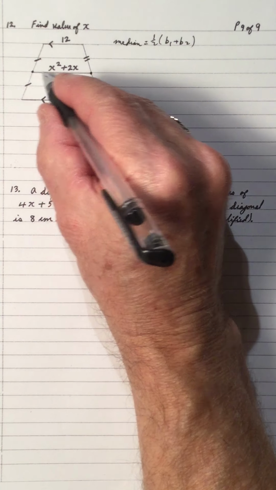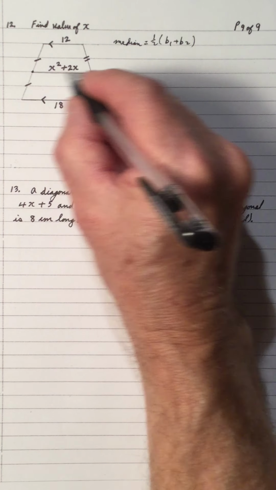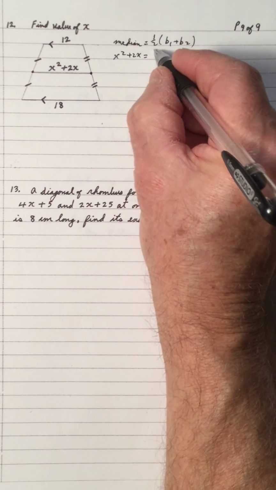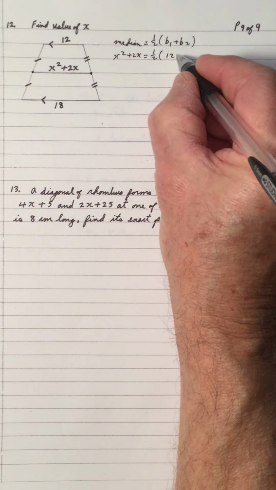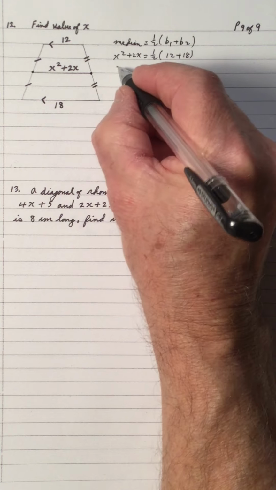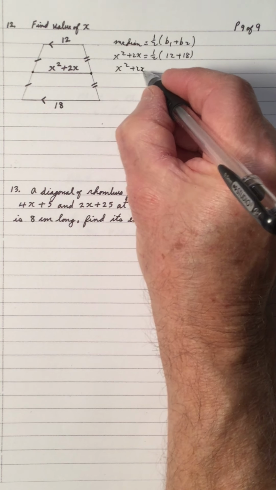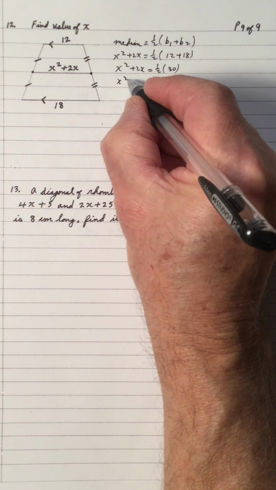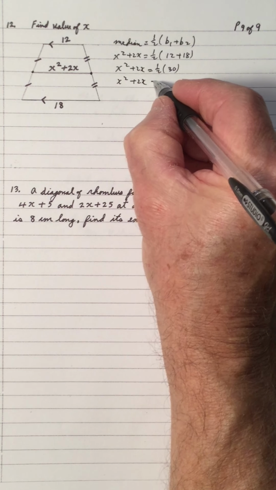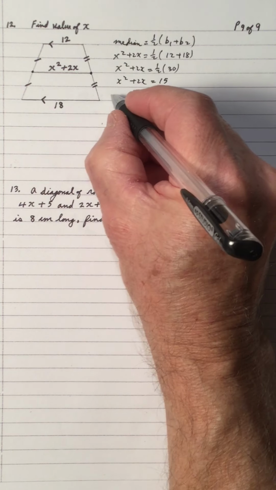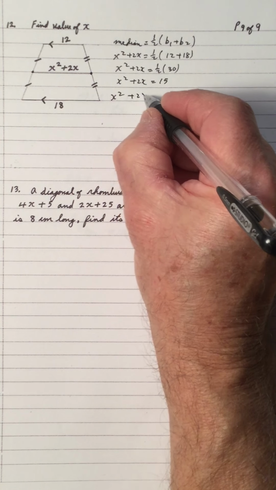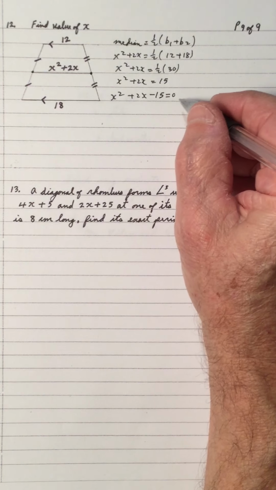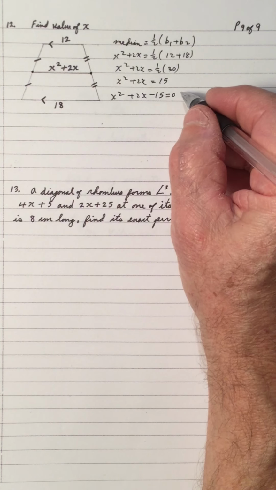So that means this median right here, x squared plus 2x, is half of 12 plus 18. x squared plus 2x is half of 30. x squared plus 2x is equal to 15. x squared plus 2x minus 15 equals 0. Because it's a quadratic, you make it equal to 0.